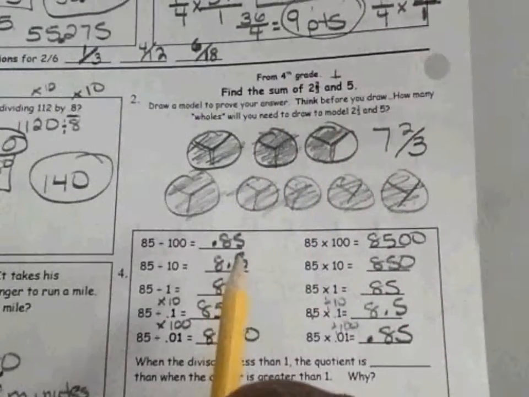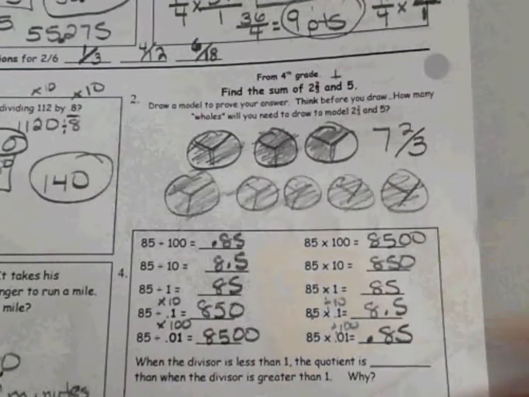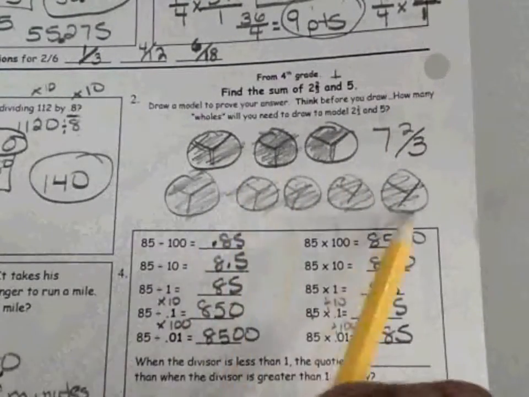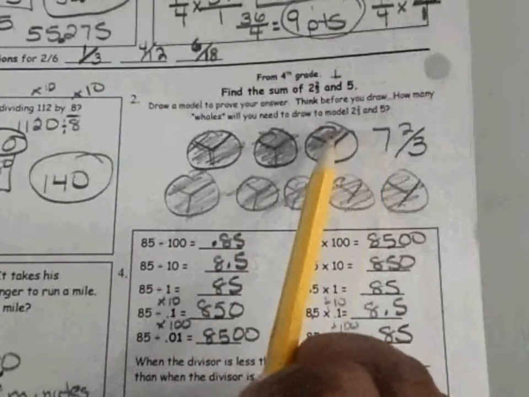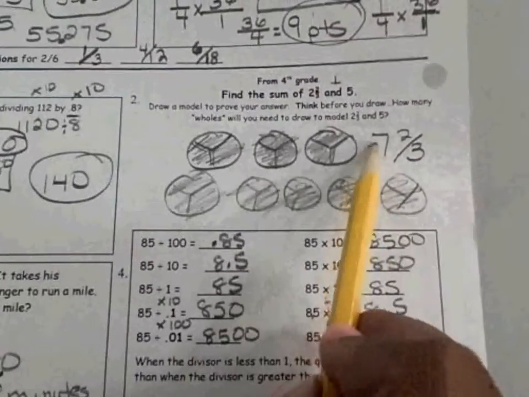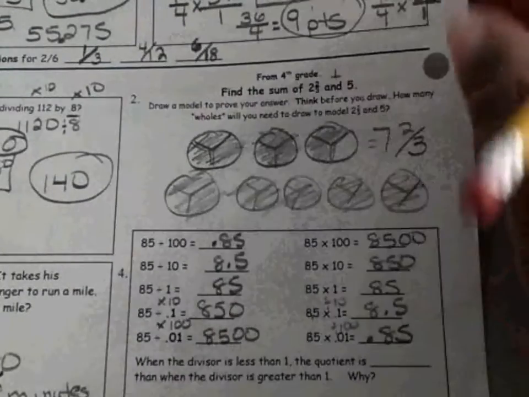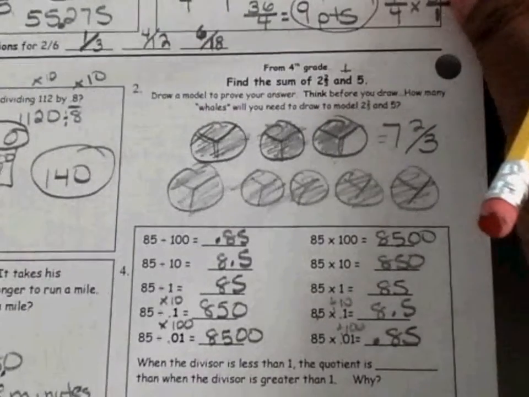And I didn't have to split these in thirds, but because these were thirds, whenever I add fractions, what do I want to have? Common denominators. Okay, so I split these into thirds also, and then I added it all up. 5 plus 2 makes 7, and then 2/3. So my answer is 7 2/3. We got that? Okay.